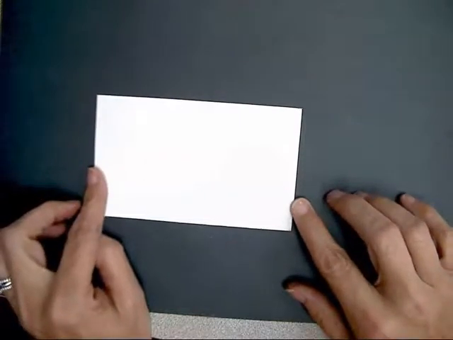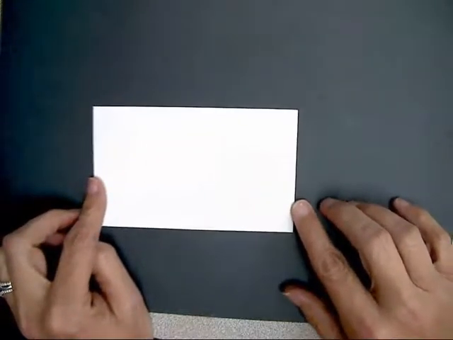So here I have an index card, and you also have some at home in your virtual materials. And here is a sheet cake. Have you ever seen a sheet cake this size? And it's a rectangle, that's right. And they have to share it.